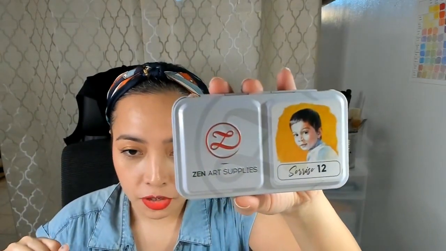This is not out yet, but it will be soon. So this is from our Virtuoso set. So this is professional grade, artist grade, but the price is amazing. But anyway, this is Sorriso, so it looks like this. So if you've seen previous videos, you've seen me use our up-and-coming new watercolor palettes, and this is one of them, one of four, and this is Sorriso.